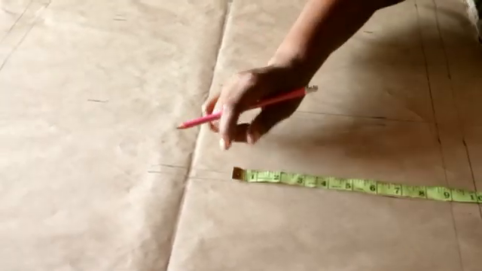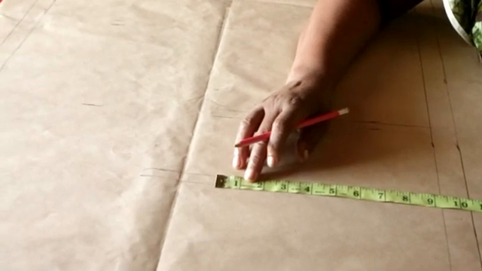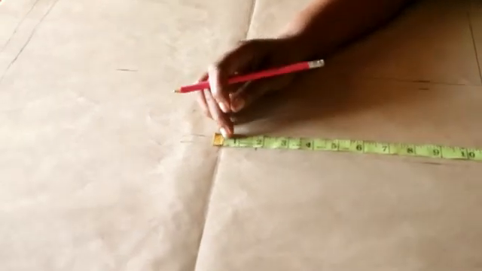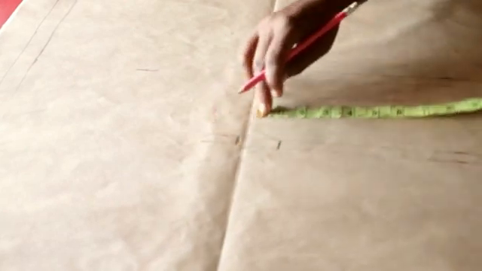Then my bust measurement is 37. 37 divided by 4 is 9 2/4. So I'm going to mark 9 2/4. My sewing allowance is 1.5 inch.